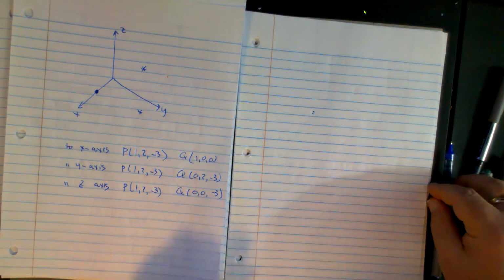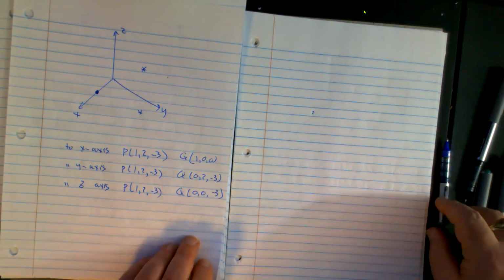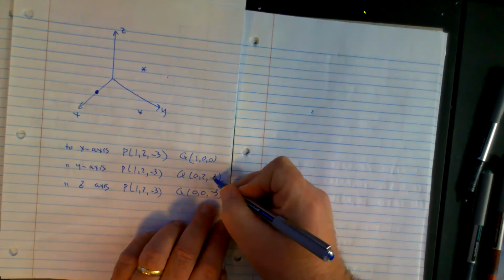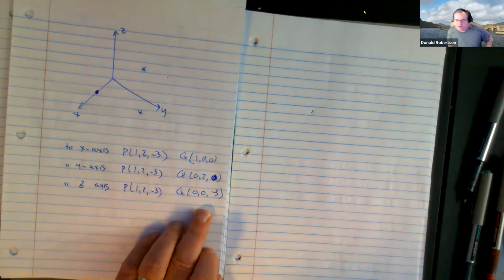Professor, why for y-axis would the -3 stay? It shouldn't. Oh, okay. You got it. You only get 1 of each.